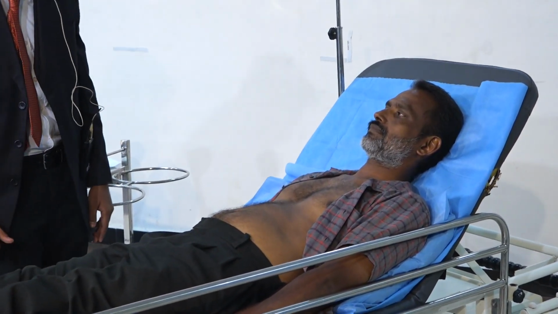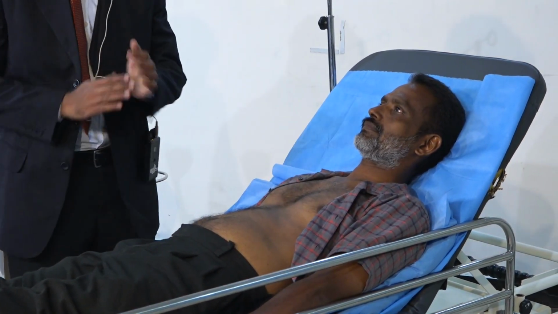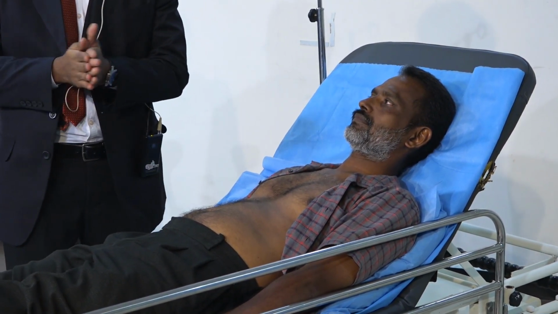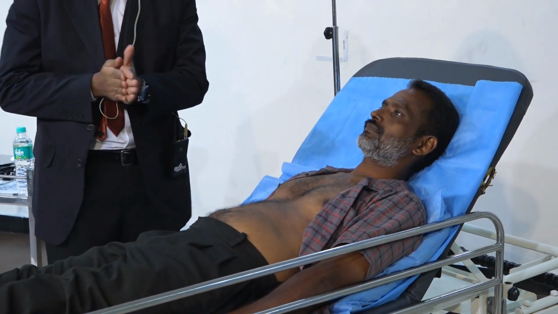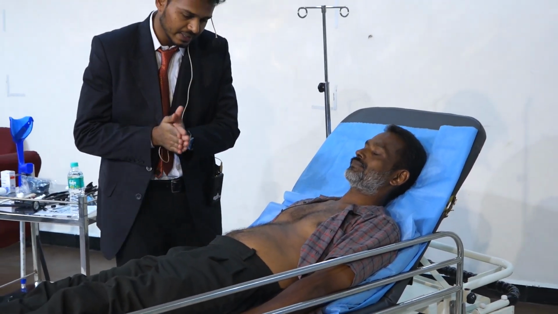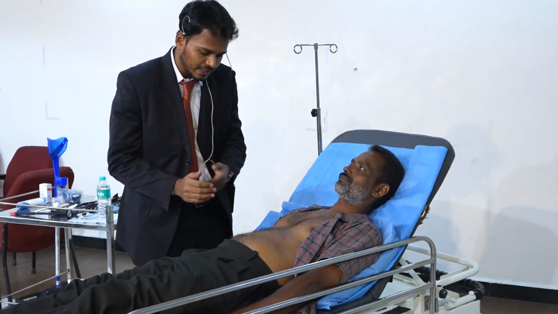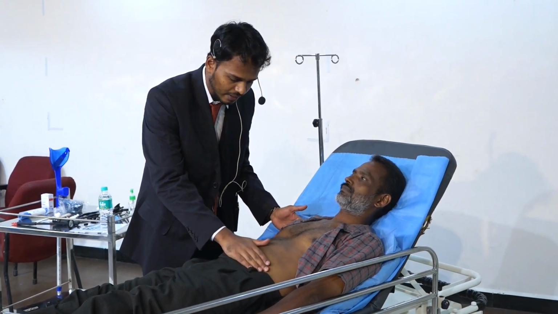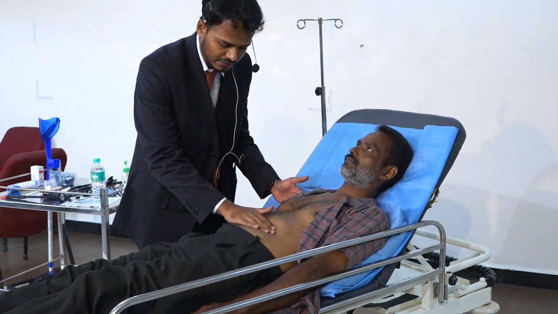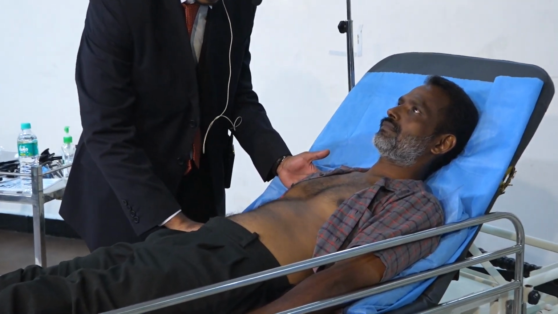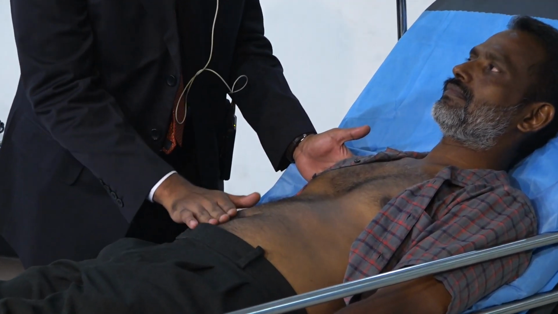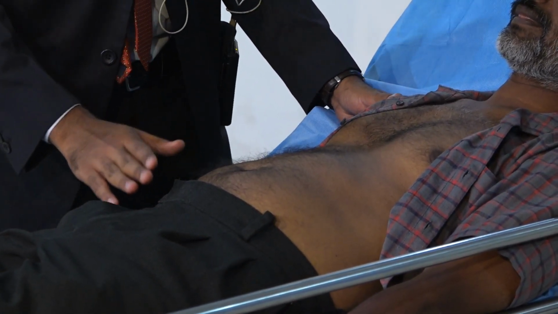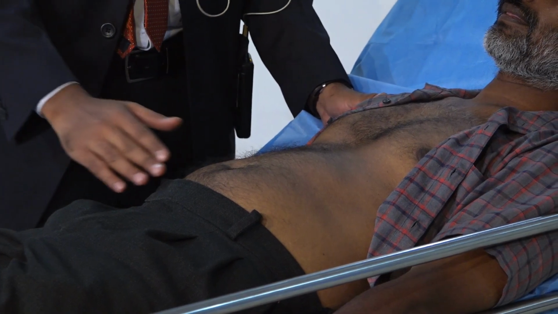I am going to palpate the patient. Before palpating, rub your hands to make them warm. Sometimes cold hands cause some contraction in the abdomen. I can start from the left iliac fossa and come anti-clockwise. First is superficial palpation. If the patient says pain, don't repeat the same again.